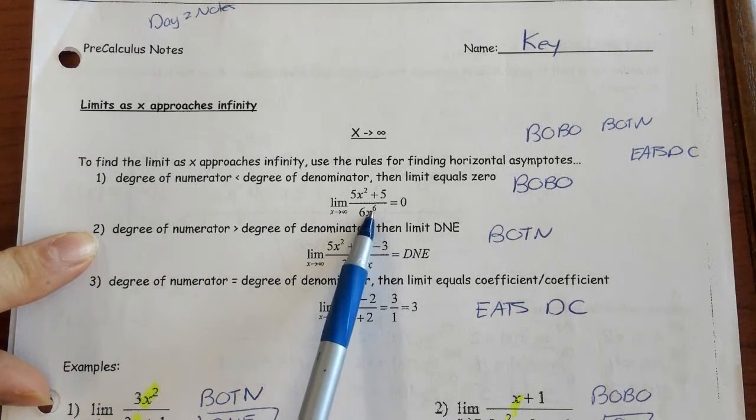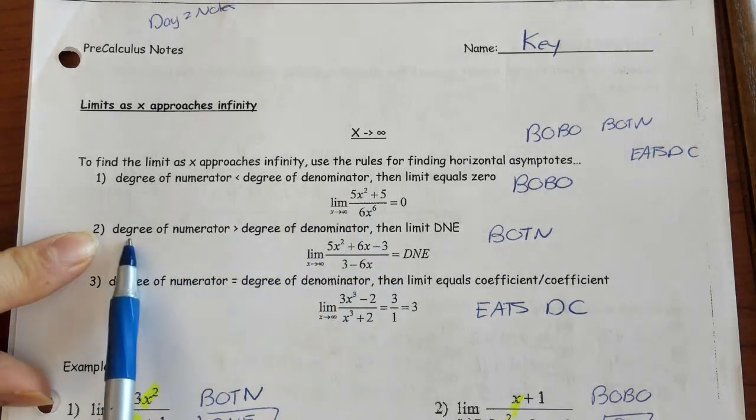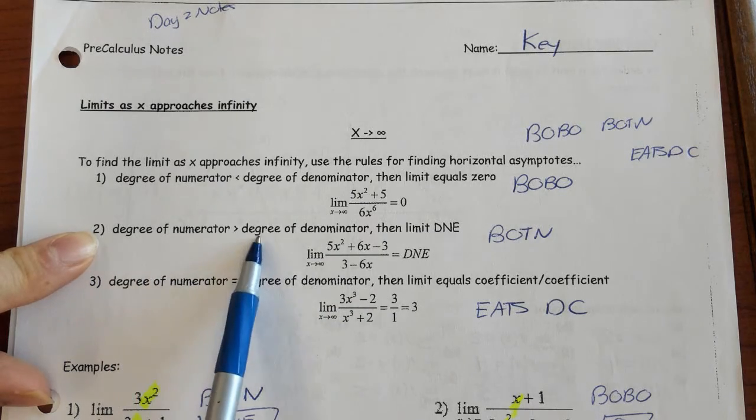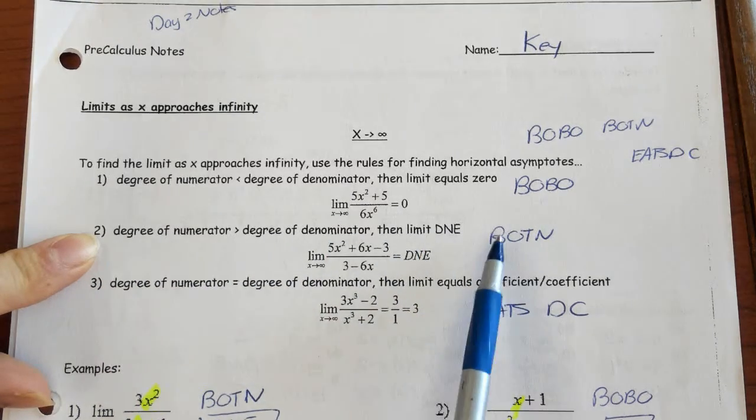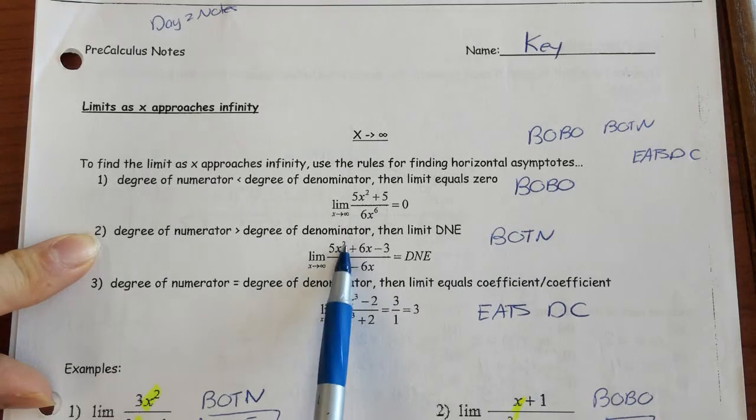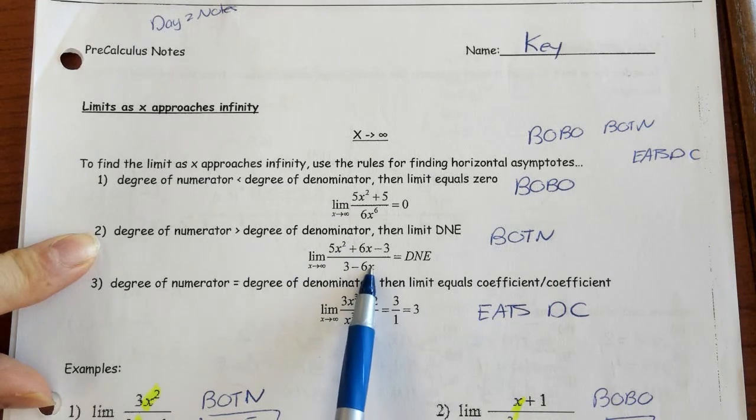Because it's bigger here. It's power of 6 versus power of 2. Degree of numerator is greater than degree of denominator, so the limit does not exist. So that's bigger on top, none. Bigger up here, it's squared. Down here it's just to the first power.